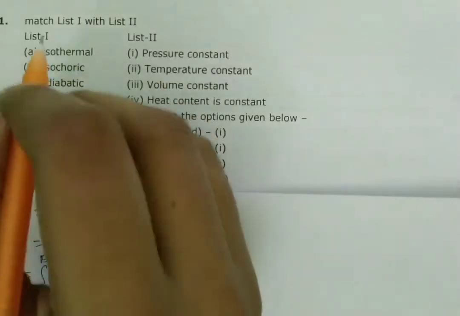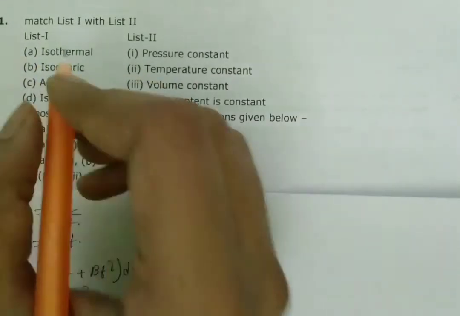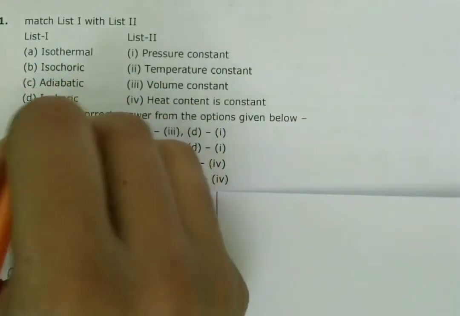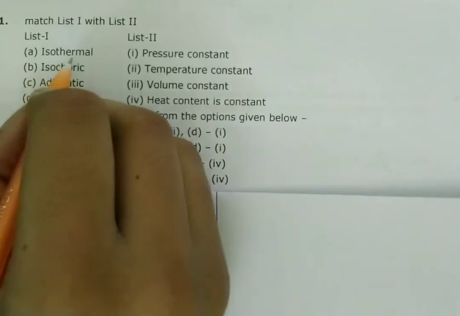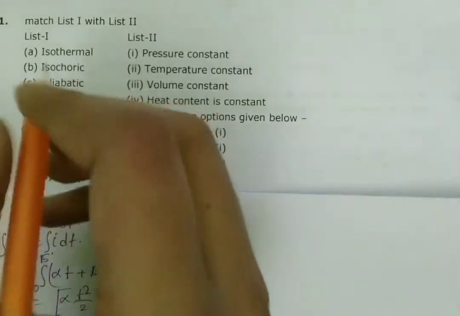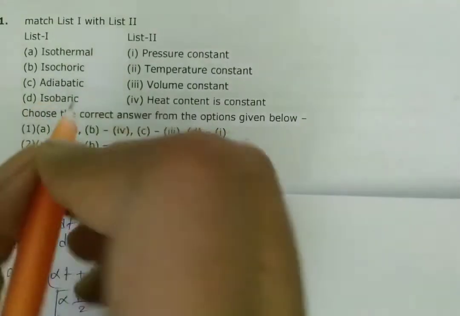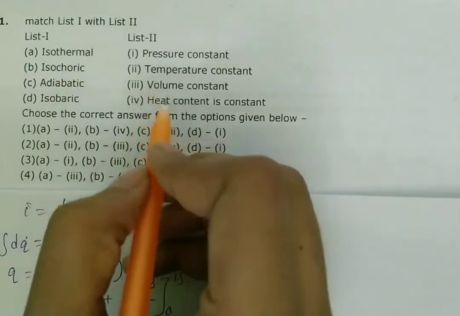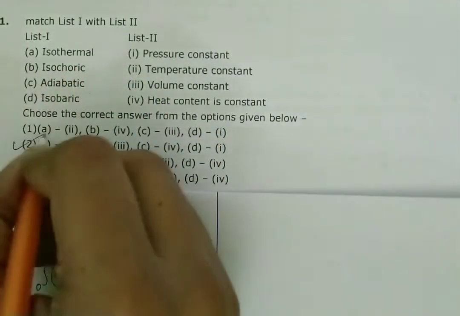In this question, 4 processes are given: isothermal, isochoric, adiabatic, isobaric. We know that isothermal means temperature constant, isochoric means volume constant, adiabatic means heat constant, and isobaric means pressure constant. So after matching the columns, option 2 will be the correct answer.